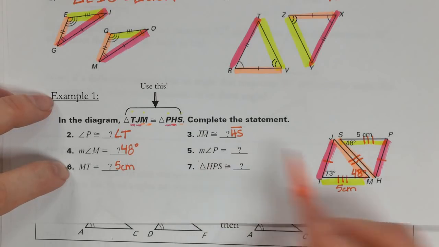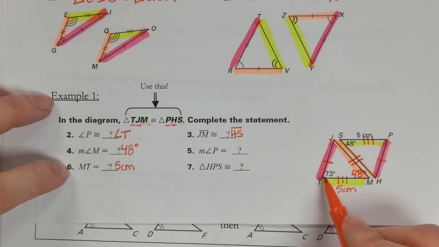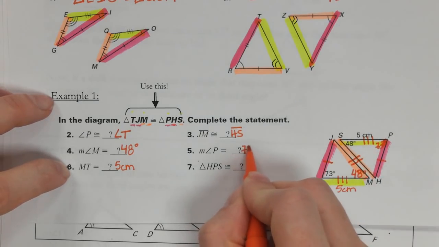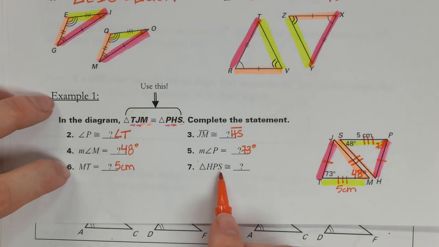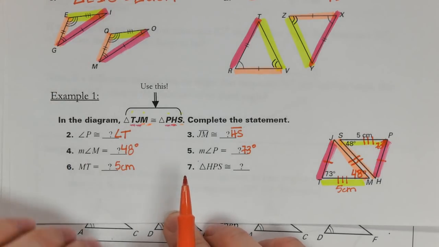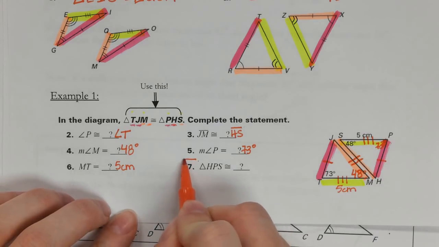Measure of angle P, that means it wants to know the number, right? Angle P is corresponding to angle T, so 73 degrees. And then triangle HPS. So now they're having us do a congruent statement like we did above. I'm going to have you fill that one in and then show it to your teacher.